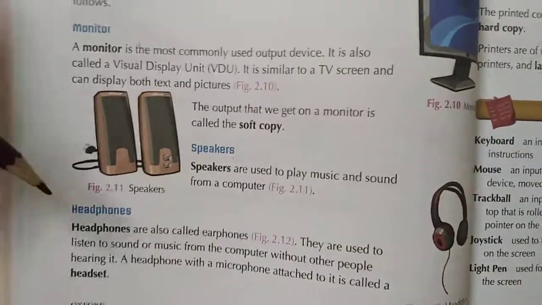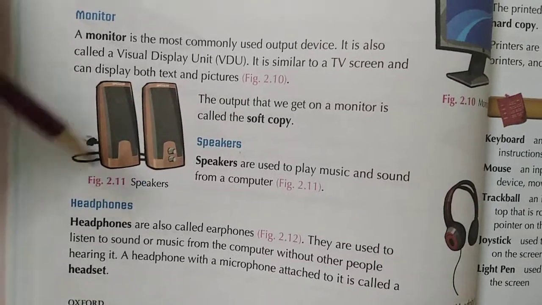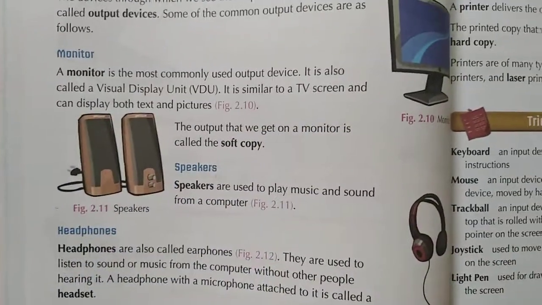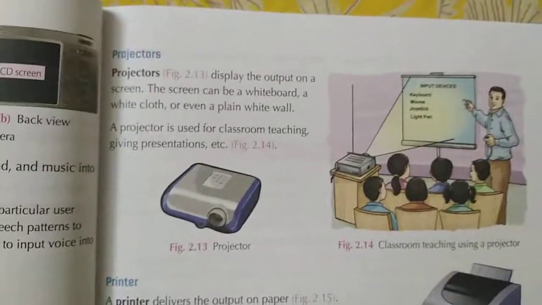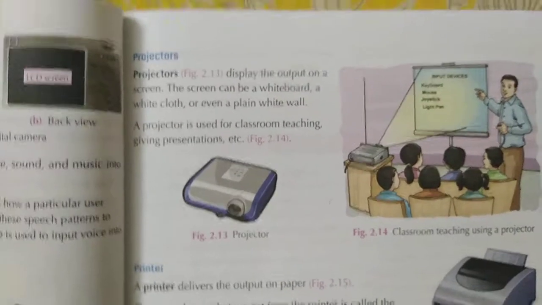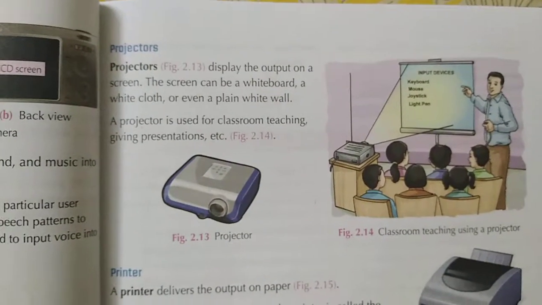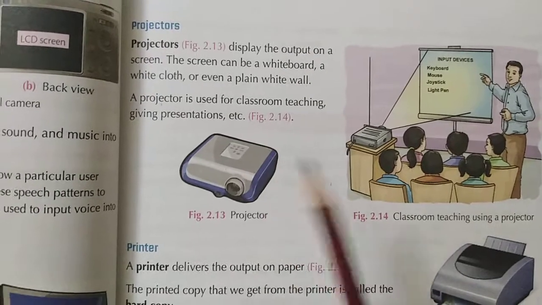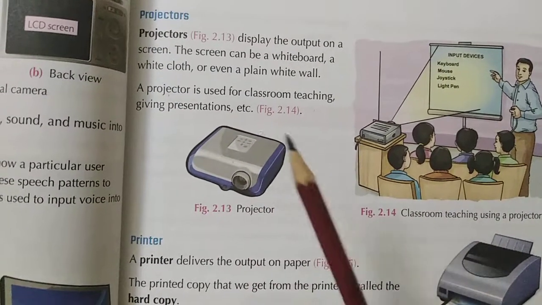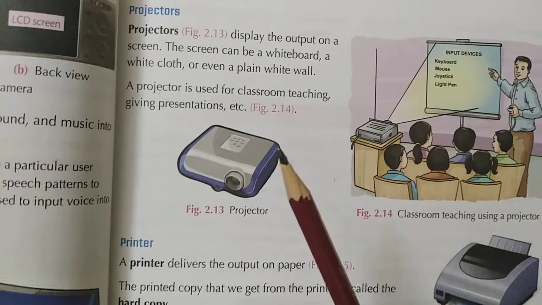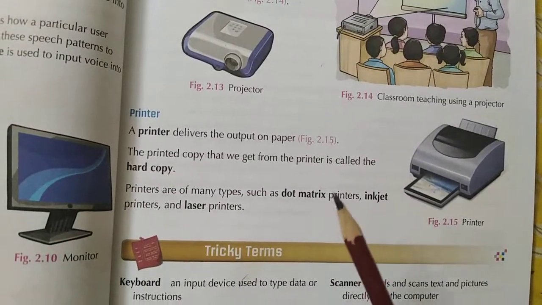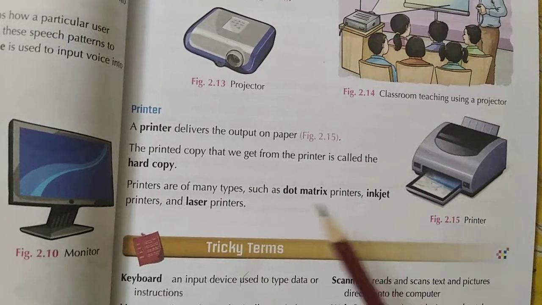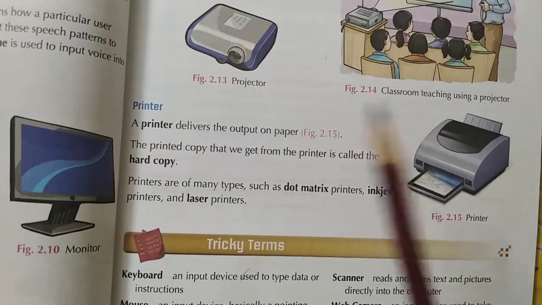Headphones have the same function as the speakers, but the headphones are a little smaller, and they can be used by only one person. Then comes the projectors. You know that projectors are used to give presentations, or these are used when there is a need to show a big picture to someone. Then the printers are used to have a handout or the hard copy of the things which are present in the computer.